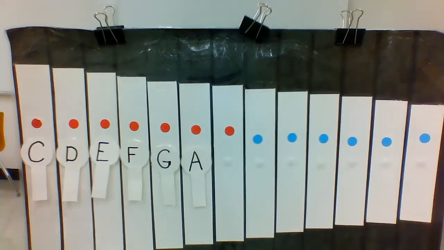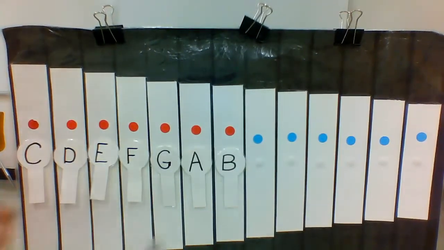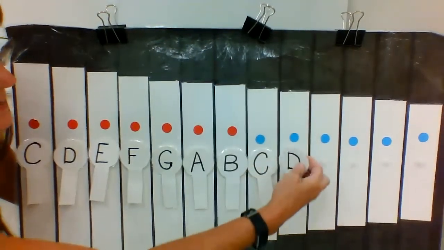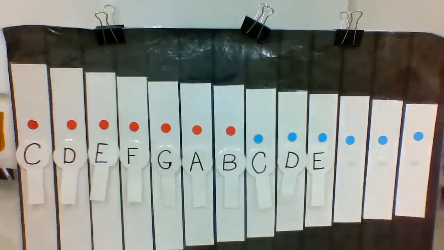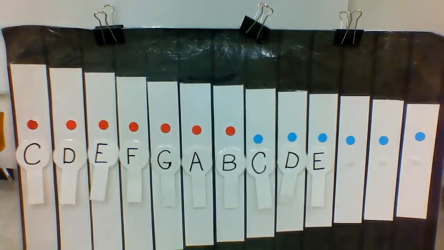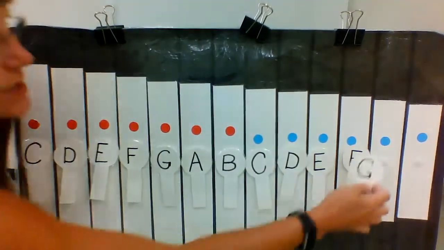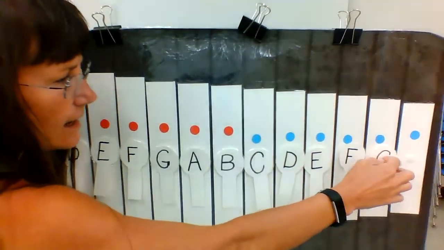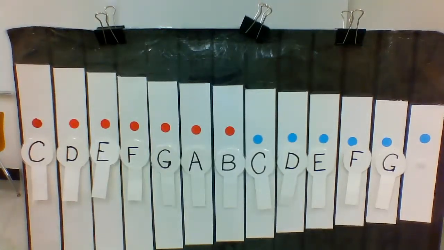A, B, C, D, E, F, G. Now, here's the question of the day. What letter comes after G in the musical alphabet?